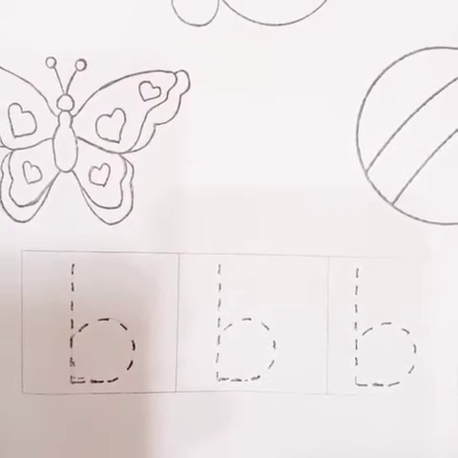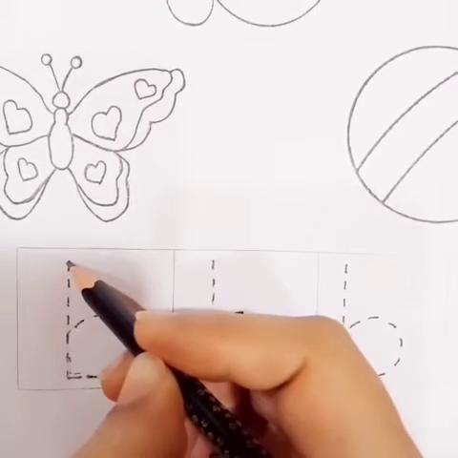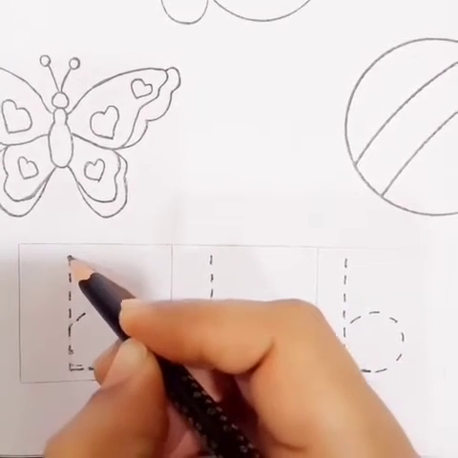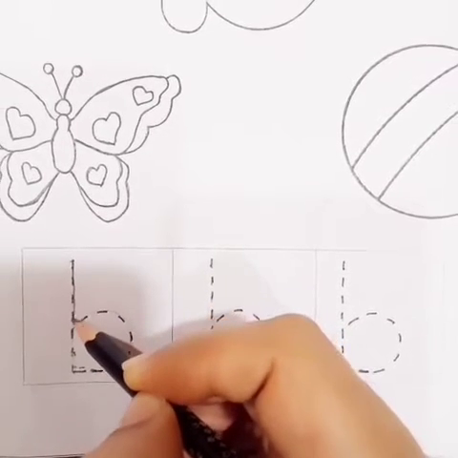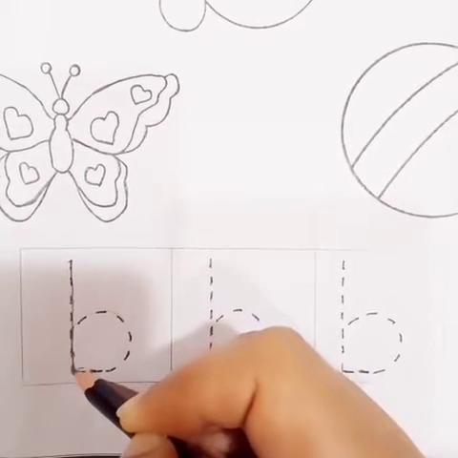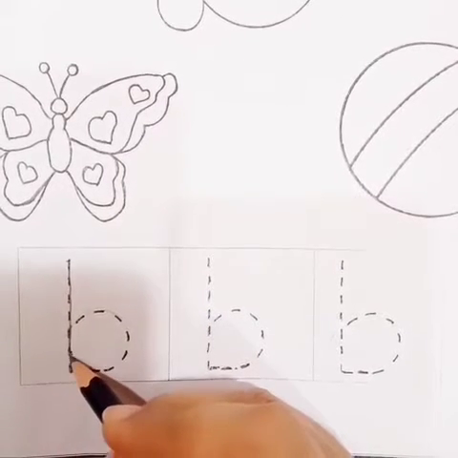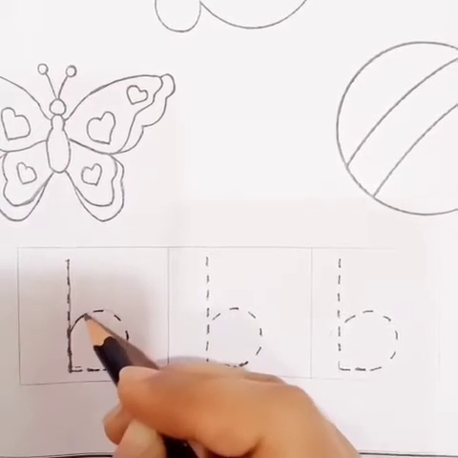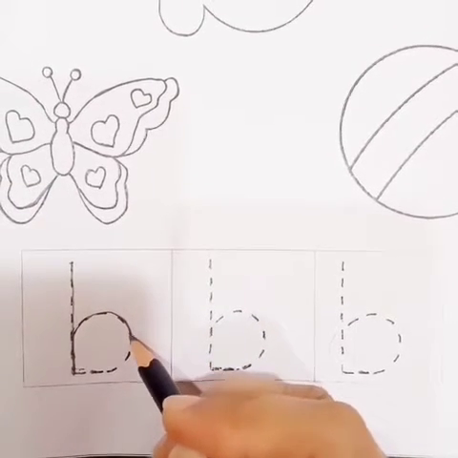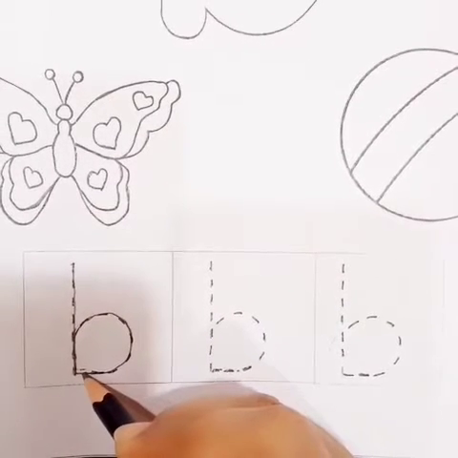Next letter is B, the easier one. We start it from here, and first we draw a straight line and come down. Then we will go up on the same line till the middle, and then we will make a half circle like this and join it here.